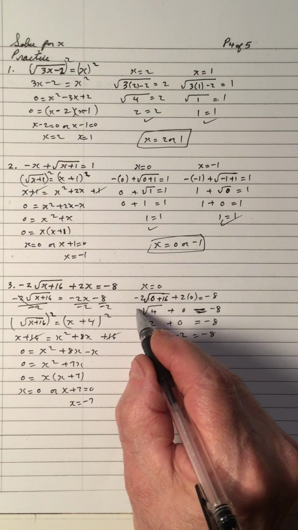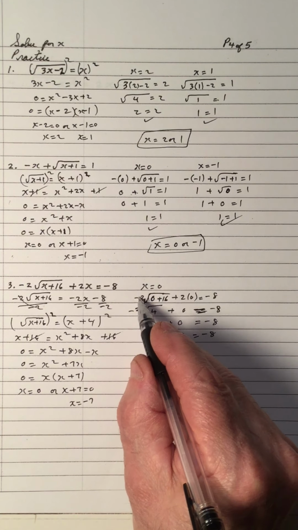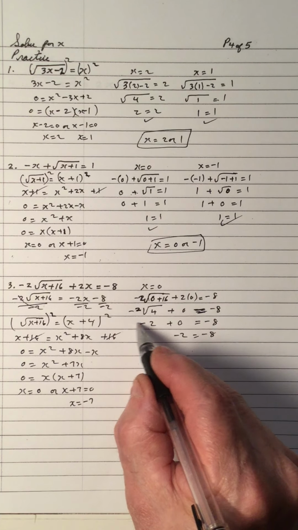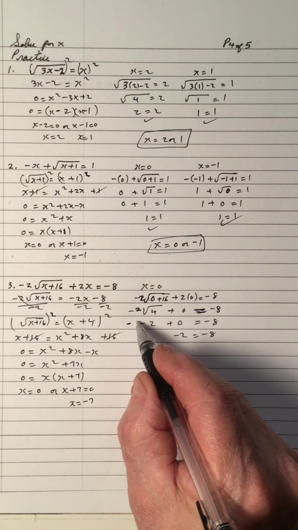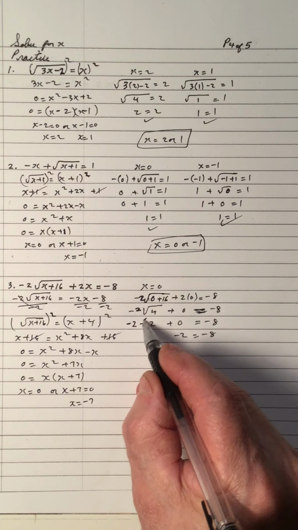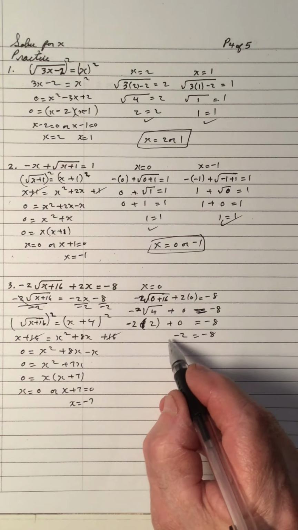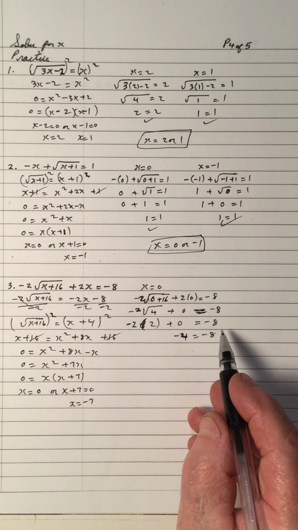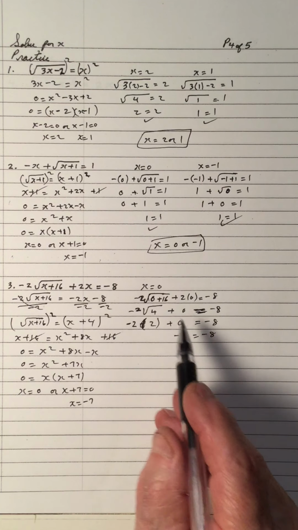Oh, notice I left off the negative 2 there. I wasn't careful. That gives me negative 2. And let's put the negative 2 there. And put a bracket on that. And that gives me negative 4. And let's see, did I work it out right?